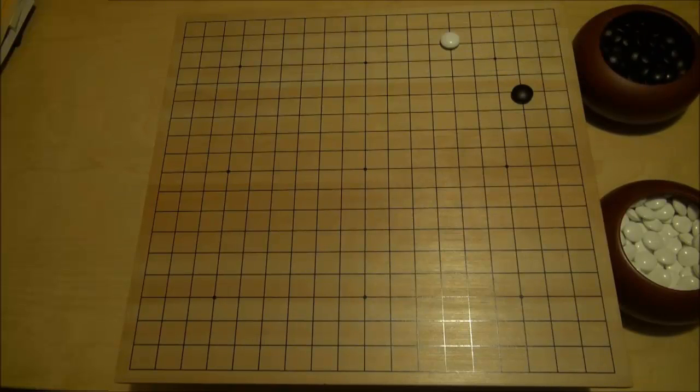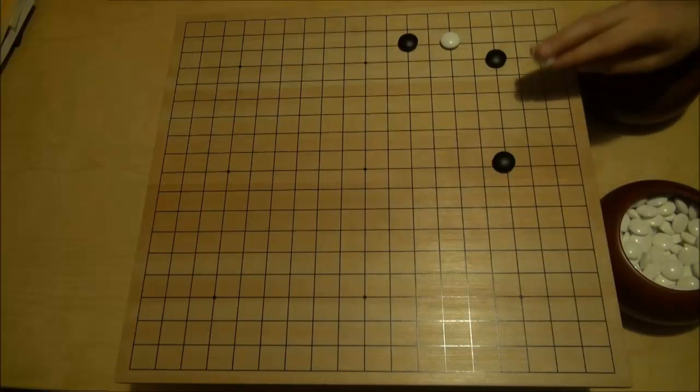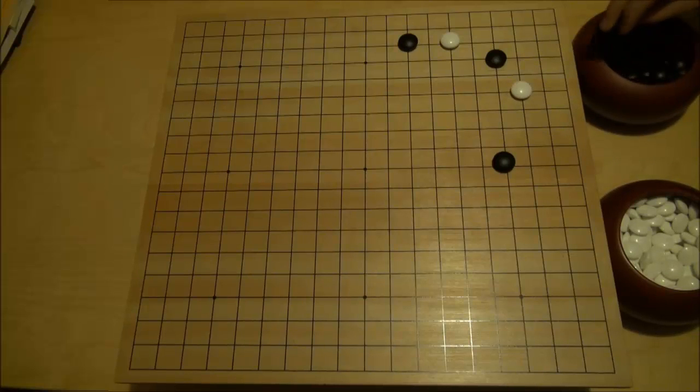And do not double approach, because black will play here and white is in big trouble. So yeah, that's basically what I wanted to talk about. I hope that you learned something and that it wasn't too confusing.